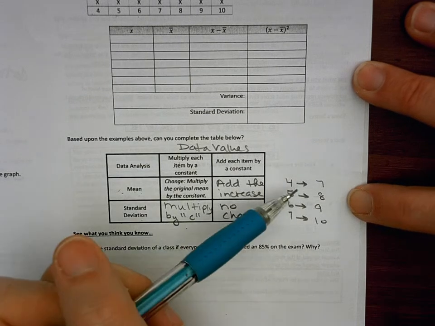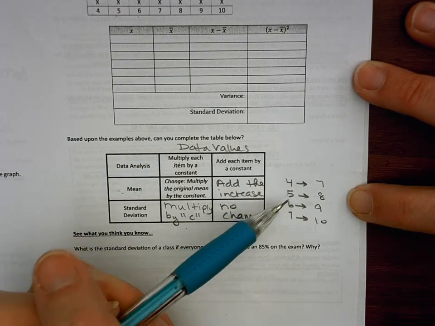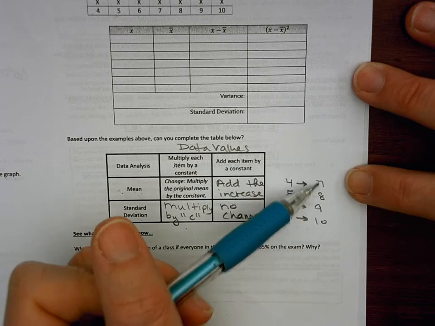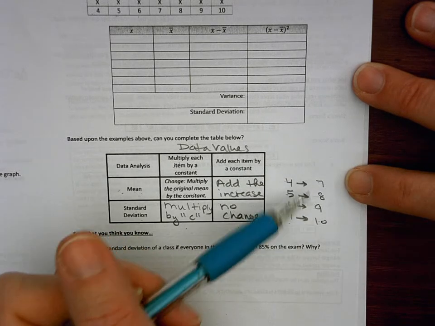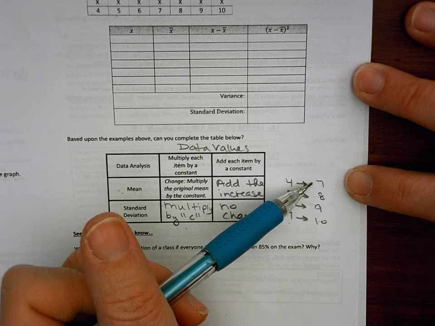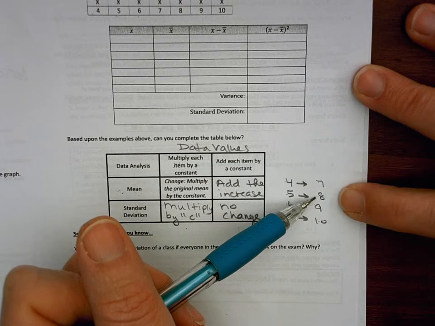So originally, these people were 1 away from each other, right, all the way down. 1 away, and they stayed 1 away from each other, right? The person who got a 4 now has a 7, is only 1 away from the person who got a 5 still, right? Because then they got up to an 8.